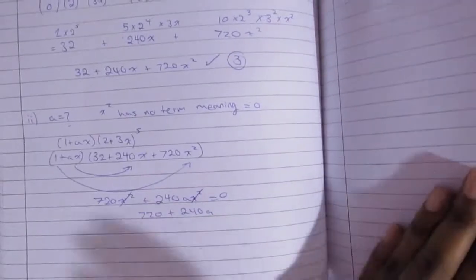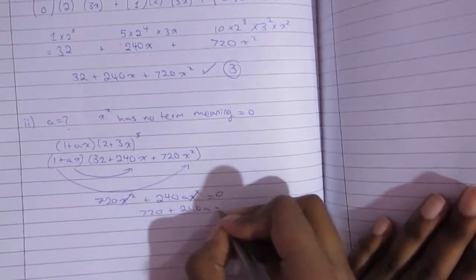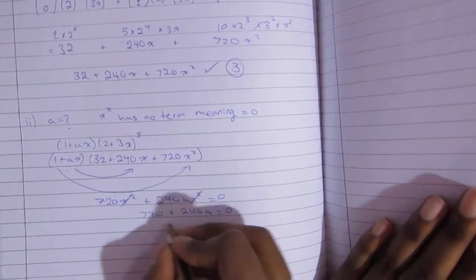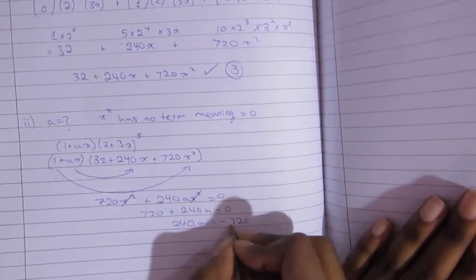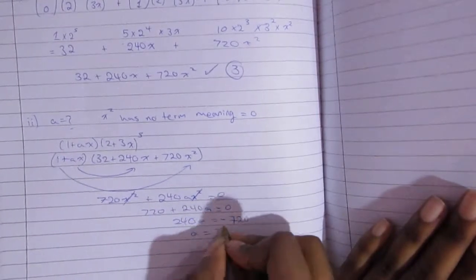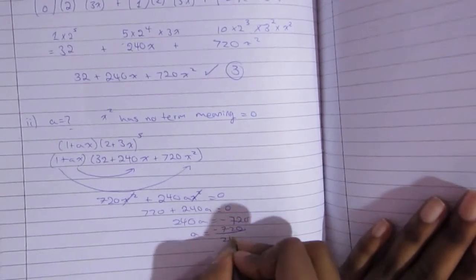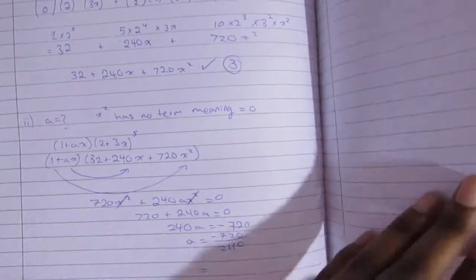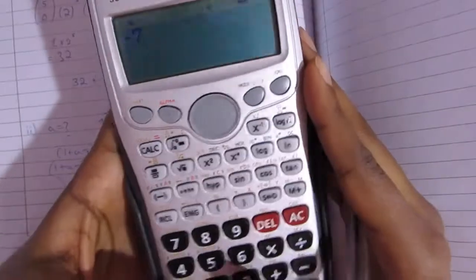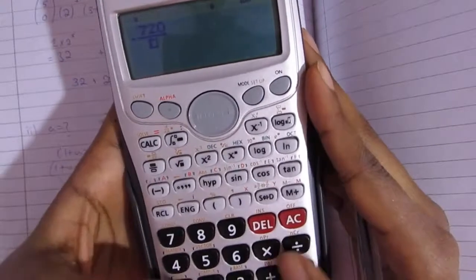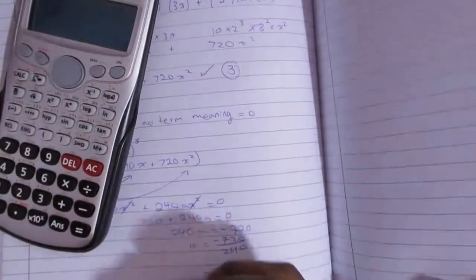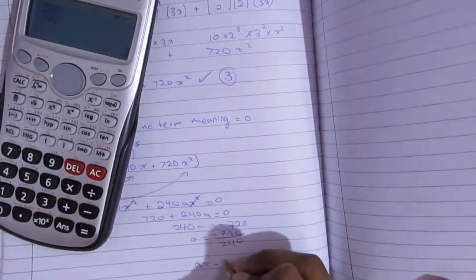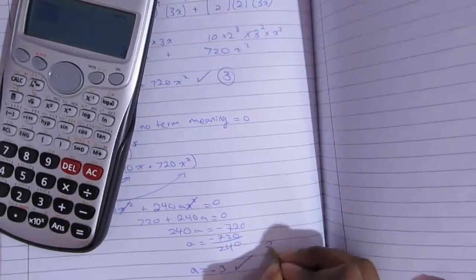And then you're going to make a the subject of the formula by simply moving the 720 to the other side. And of course, don't forget the signs. Please don't forget them. Then you're going to divide that by 240. And a will end up being -3. And that is it for the last part, and that's a total of 2 marks.